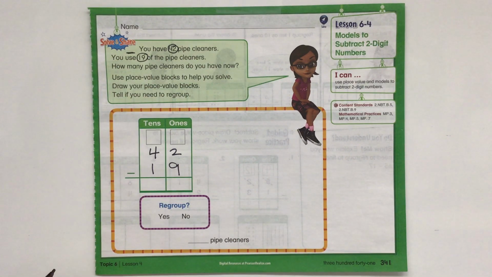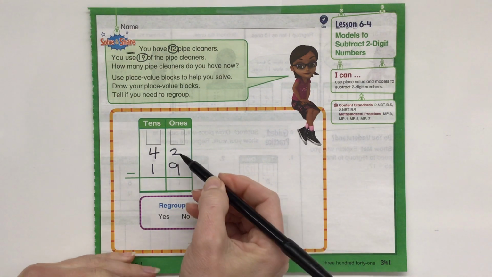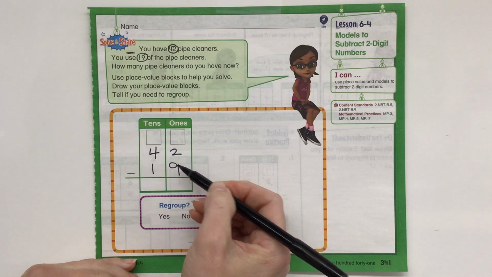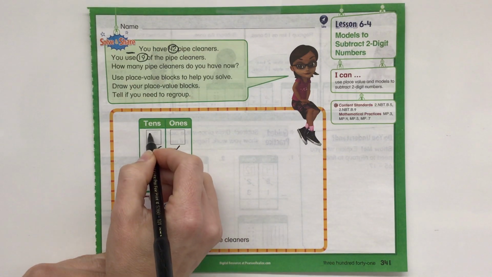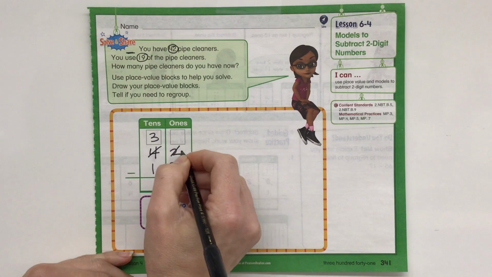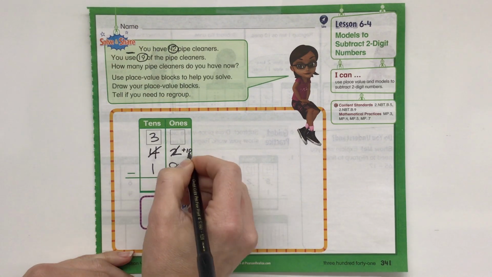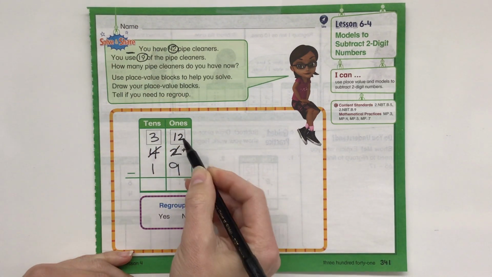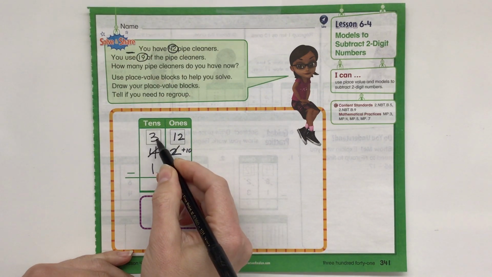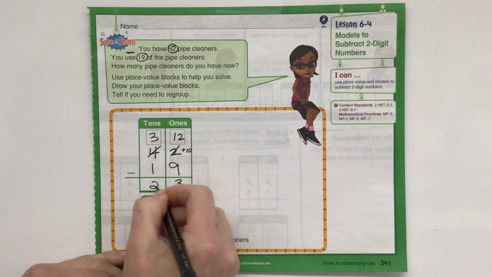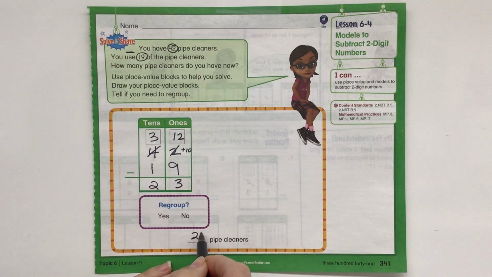So I'm not even gonna worry about drawing my place value blocks on this one. I'm just gonna regroup it. 2 minus 9 is not going to work, so I know I'm gonna have to regroup. The 4 becomes a 3 because I'm taking a bundle of 10 and adding it over here. 2 plus 10 is 12. So 12 minus 9 is 3, and 3 minus 1 is 2. So I know I have 23 pipe cleaners left.